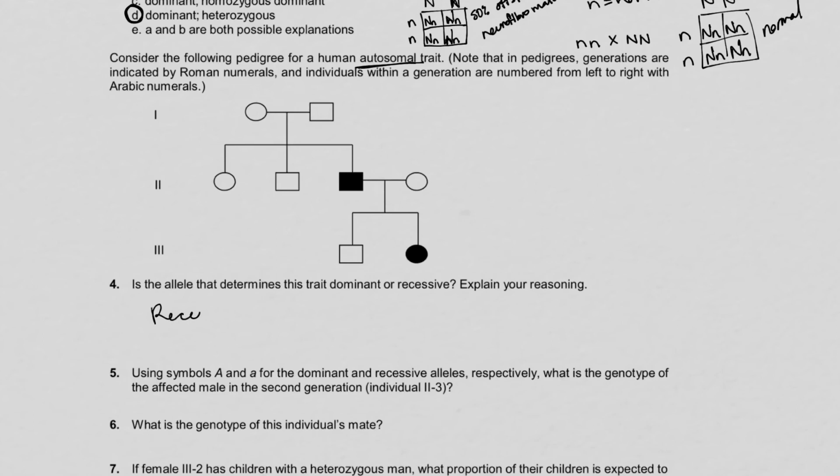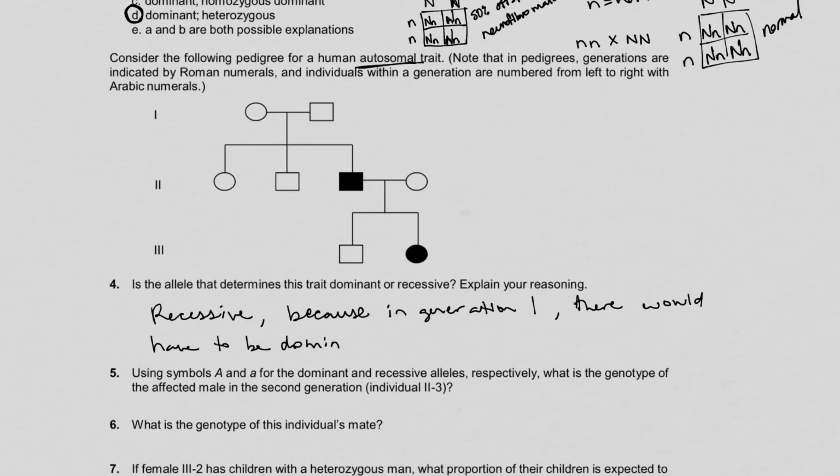So the answer here is recessive, because in generation 1, there would have to be a dominant phenotype for it to show up in generation 2.